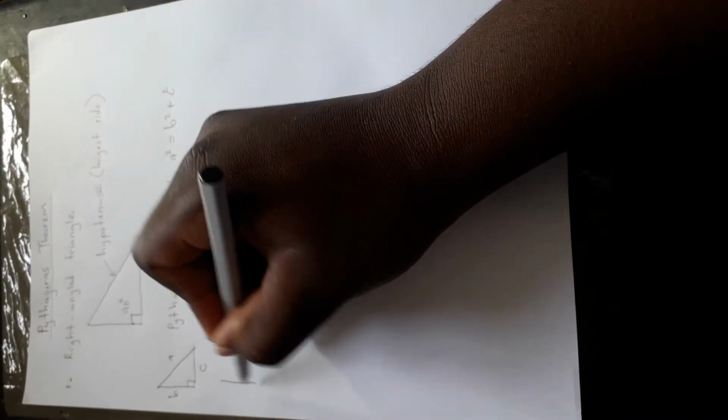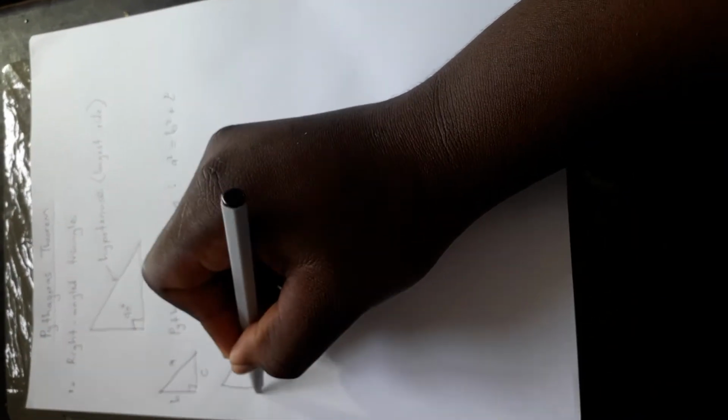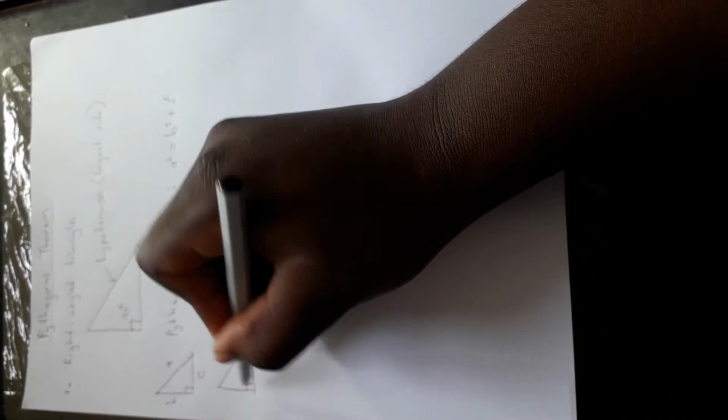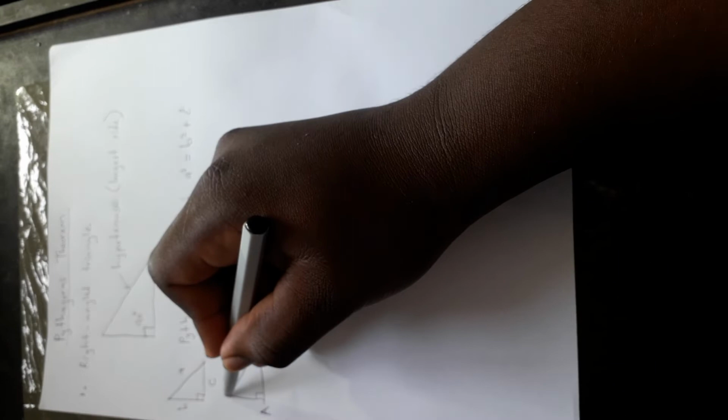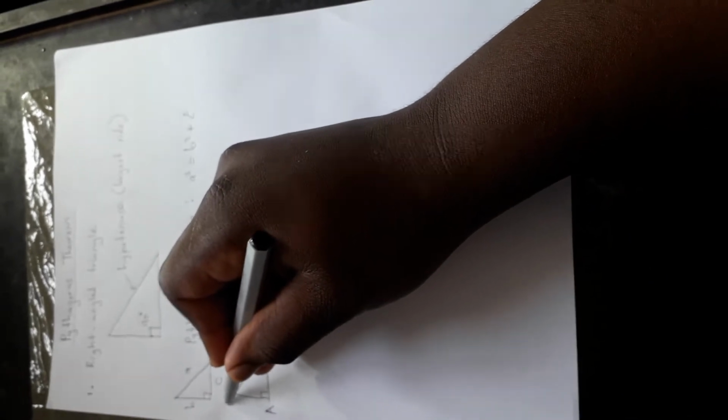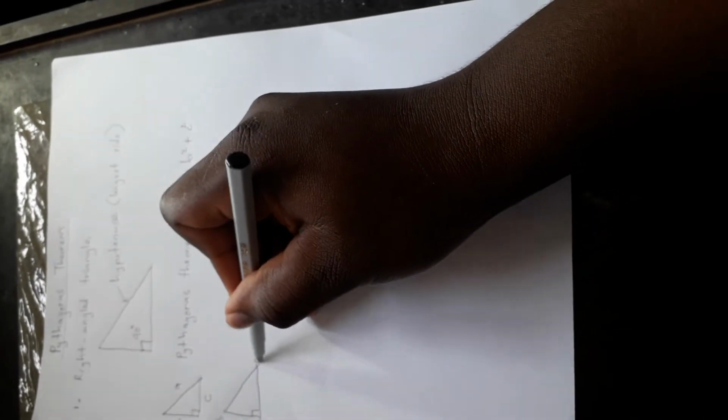But to present everything you are expected to know, we can redo this right-angled triangle. And this time, instead of marking sides, we are marking vertices, or rather, we are marking points.